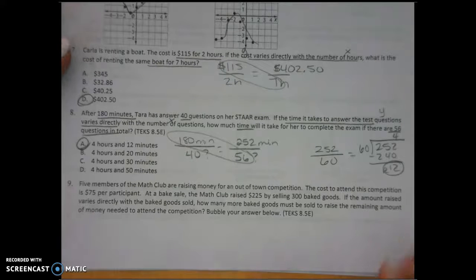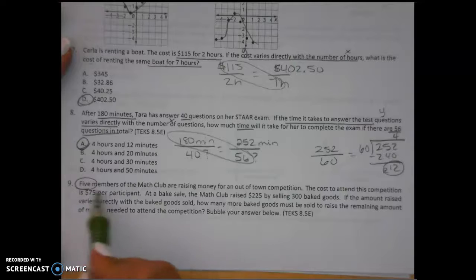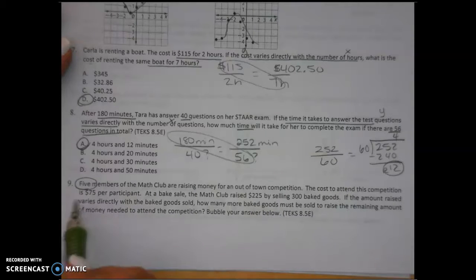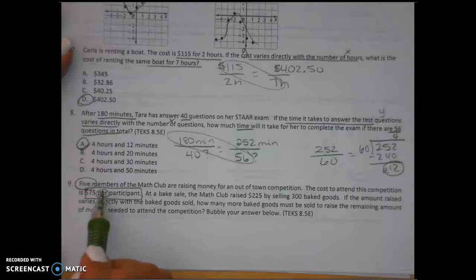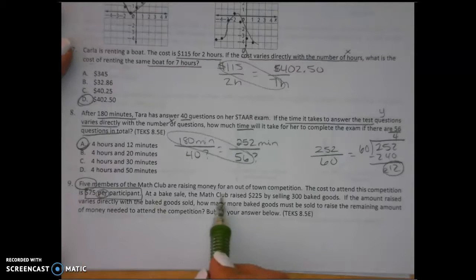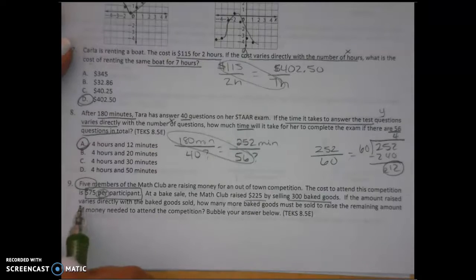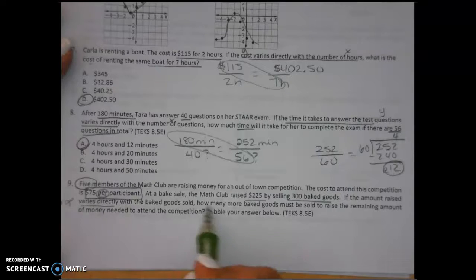On number 9, notice that it says 5 members, but it's written in words, so be real careful with that. 5 members of the Math Club are raising money for an out-of-town competition. Cost to attend the competition is $75 per participant. Per means multiply. At a bake sale, the Math Club raised $225 by selling 300 baked goods. If the amount raised varies directly, so again, that means it's proportional with the baked goods sold, how many more baked goods do we need to sell for the rest of the money?